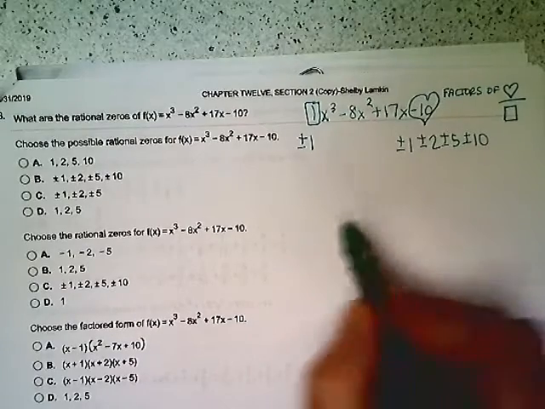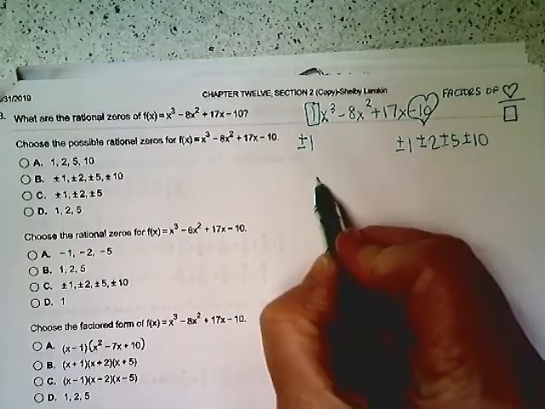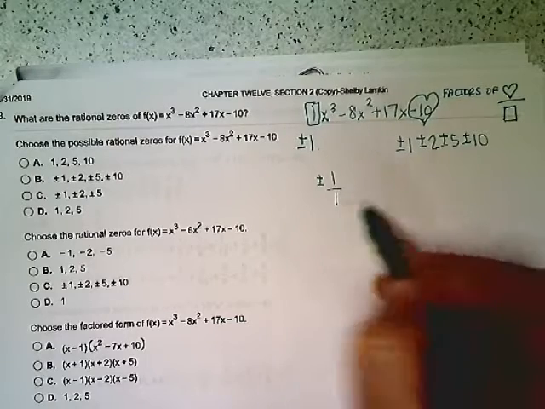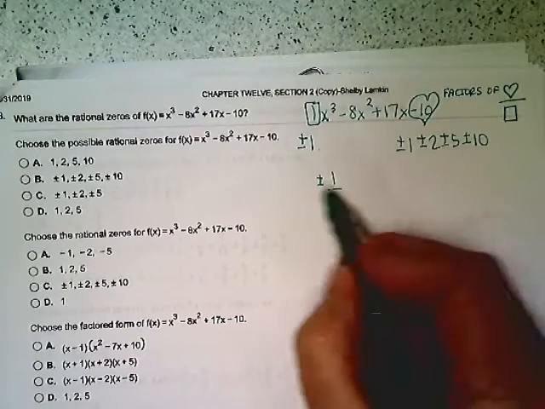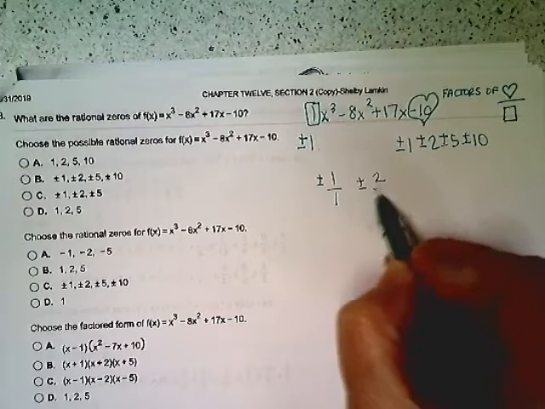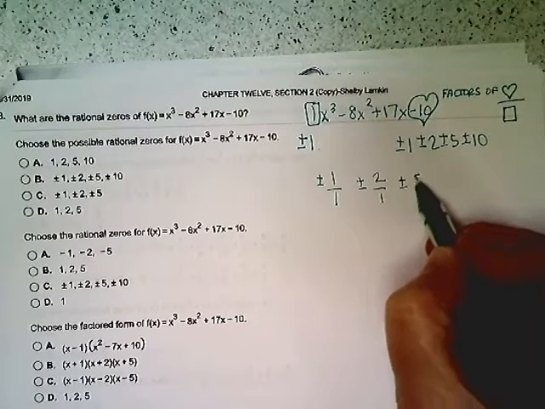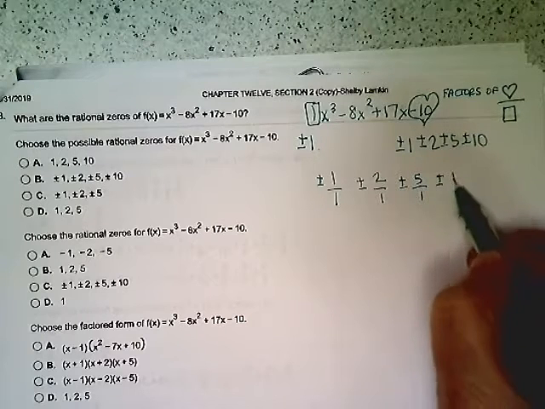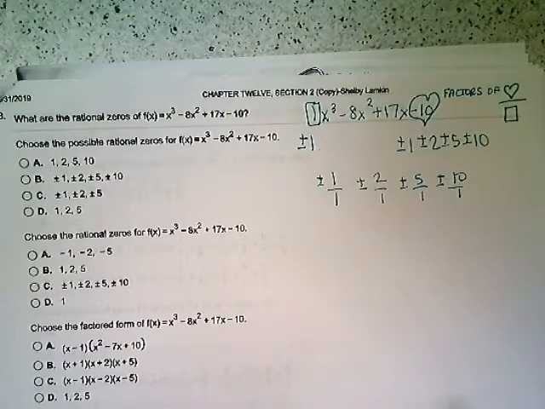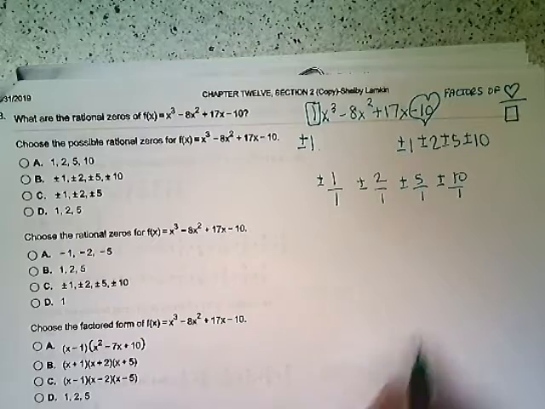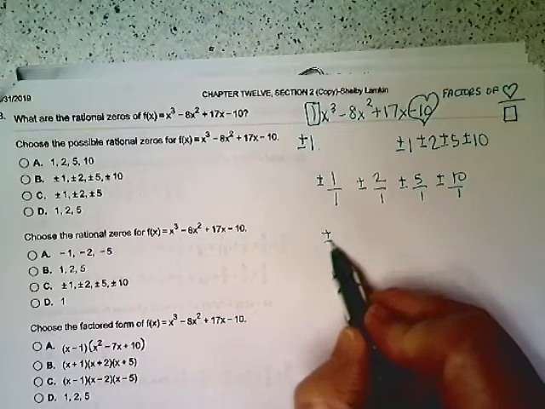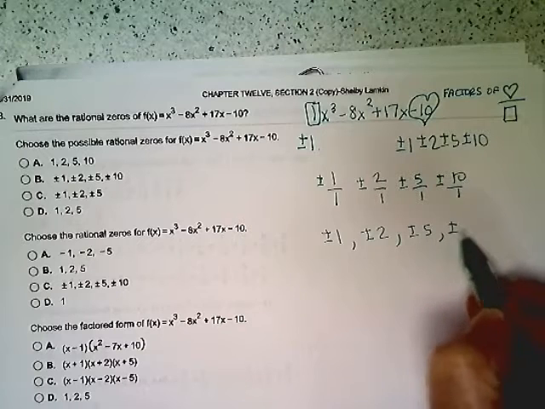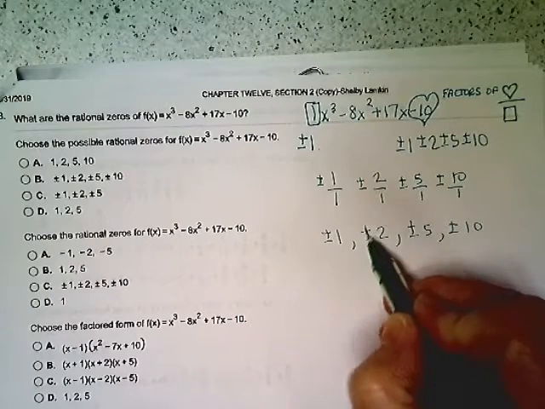Now I'm going to make my possibilities: plus or minus 1 over 1, which is 1, plus or minus 2 over 1, plus or minus 5 over 1, plus or minus 10 over 1. So my possible rational zeros are plus or minus 1, 2, 5, and 10. Well, which ones work?